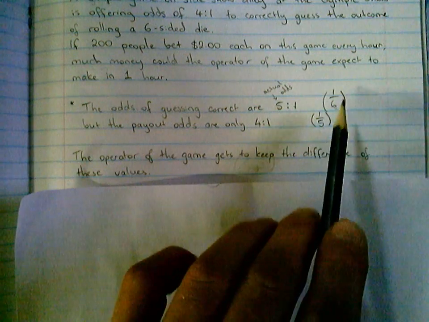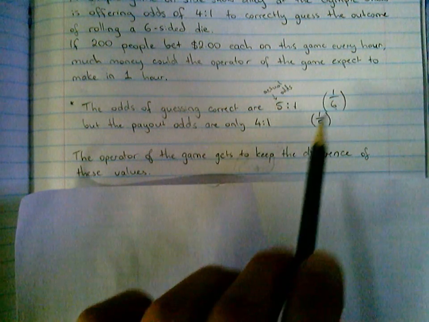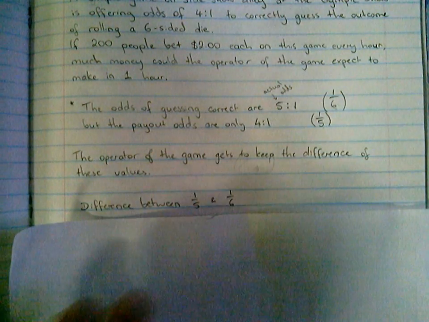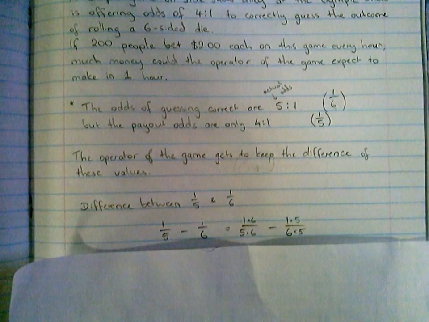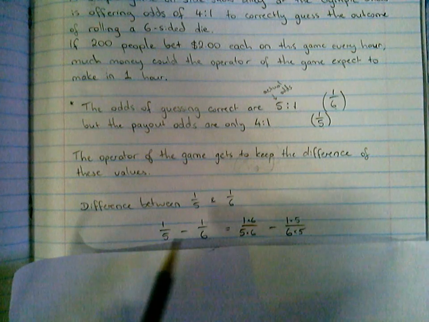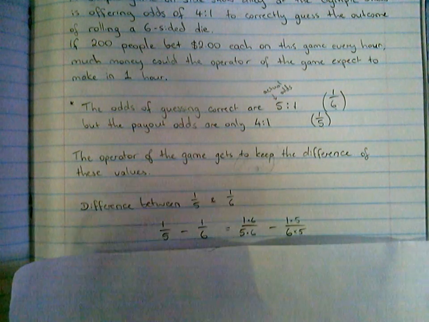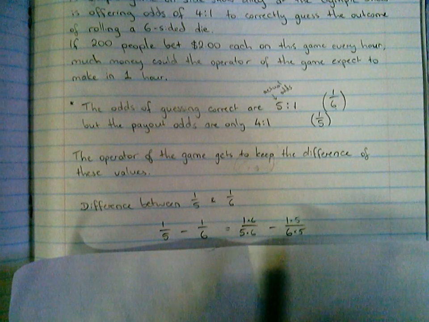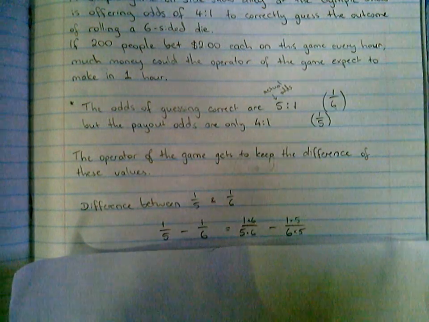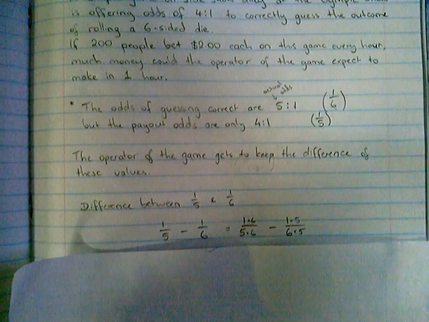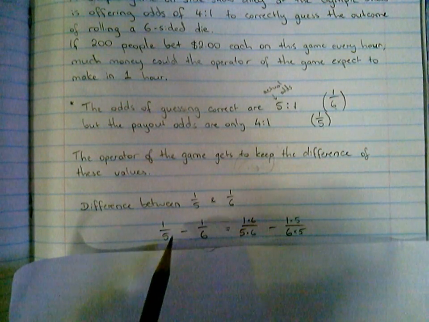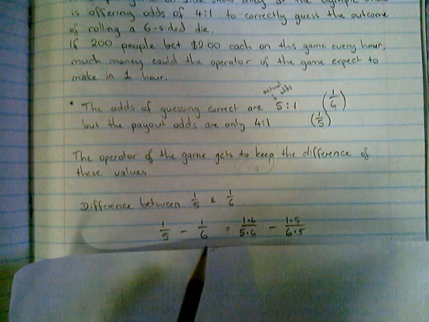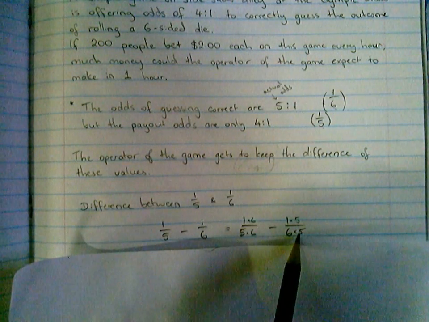So we want to find the difference between these two fractions. Now to calculate the difference between those two fractions, what we need to do is subtract the smaller one from the bigger one. And you can do that in a calculator, or you can just do it as I've done here, where I've simply created a common denominator and I've used the common denominator of 30. So what I've done is I multiplied this denominator by 6 to get it to 30, and I've multiplied this denominator by 5 to get it to 30.